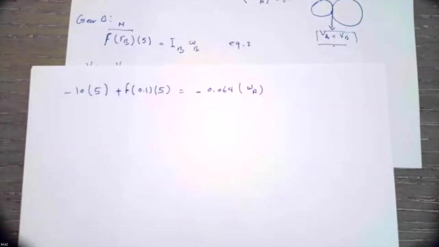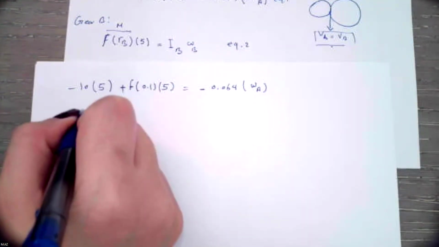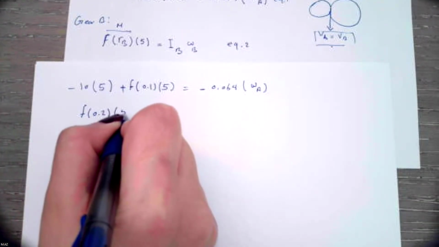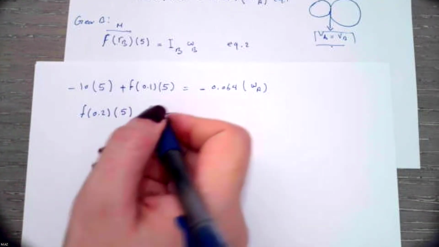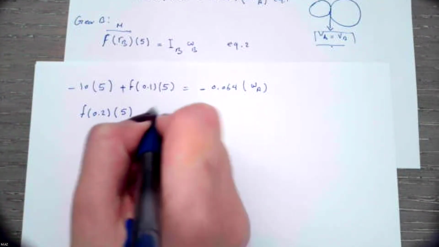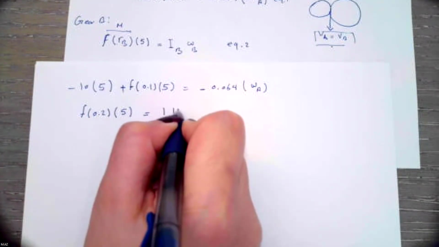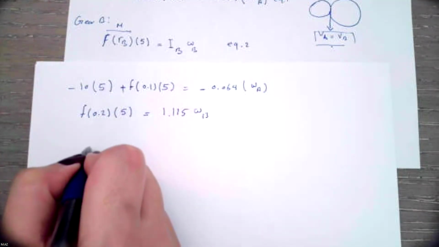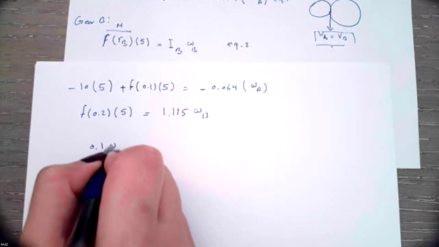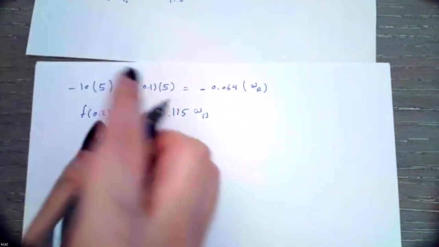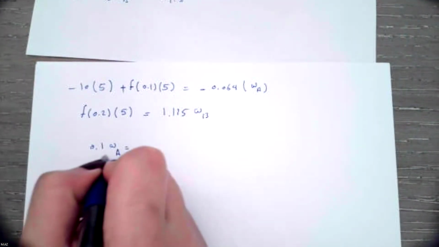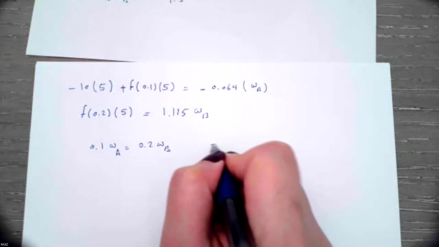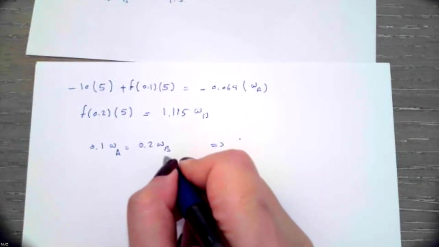For gear B, we have friction force, radius of gear B times delta T equals the moment of inertia, 1.125 omega B, and we have 0.1. This is equation 2, and equation 3 we have 0.1 omega A equals 0.2 omega B. For this problem, we have to find the value of omega B.